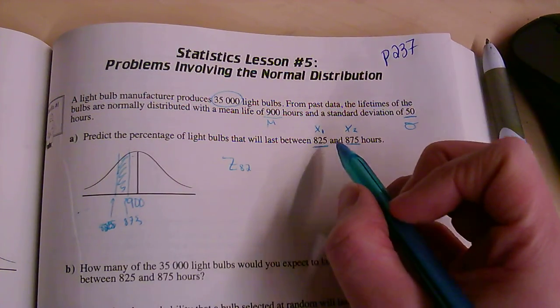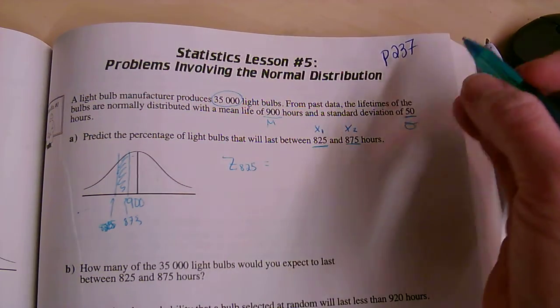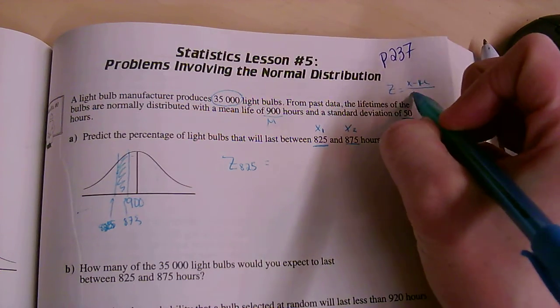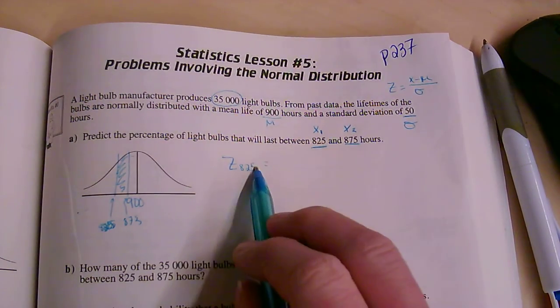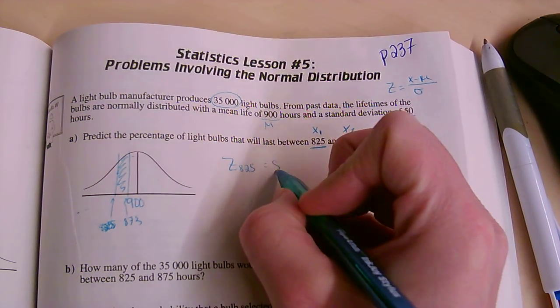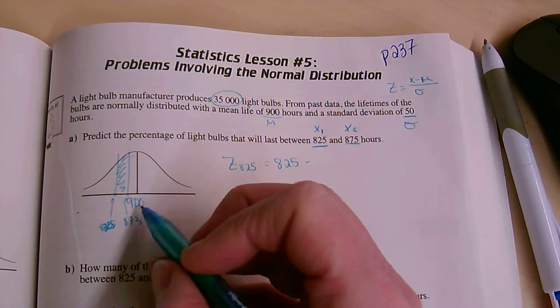I put 850, okay? So my z-score for 825 is going to be, so any z-score, x minus your mu divided by sigma, so that's all we're going to do here. We're just going to substitute in the values for this example. So my x is 825. My mu is 900.